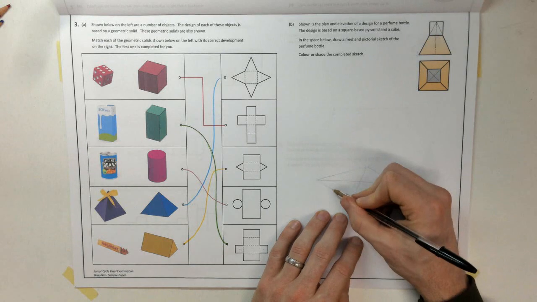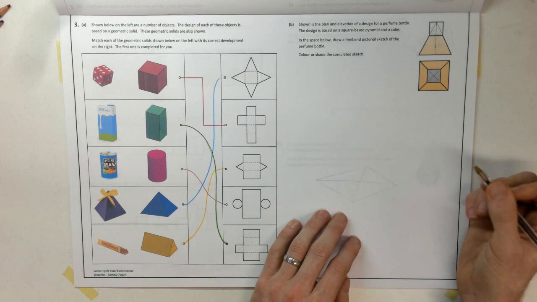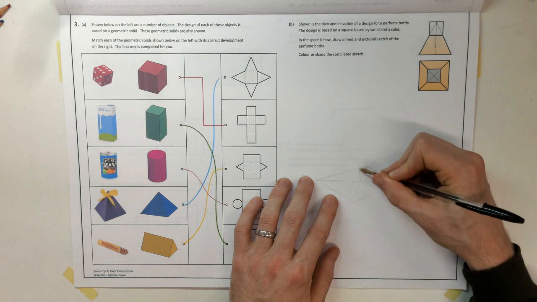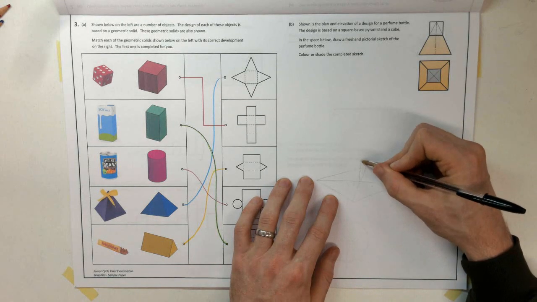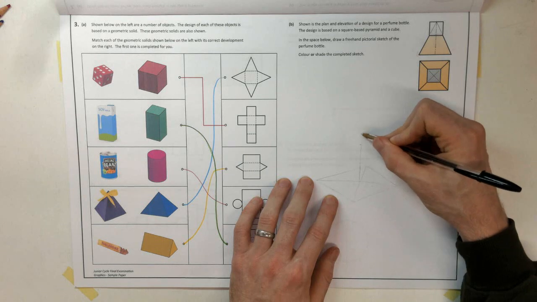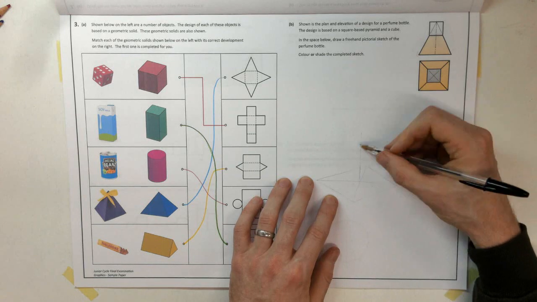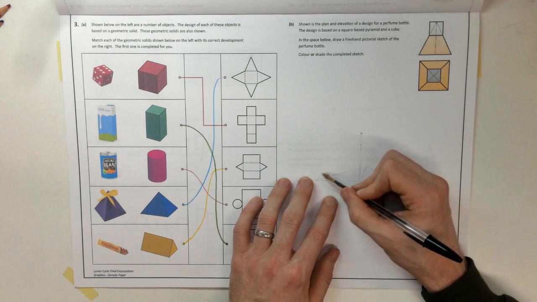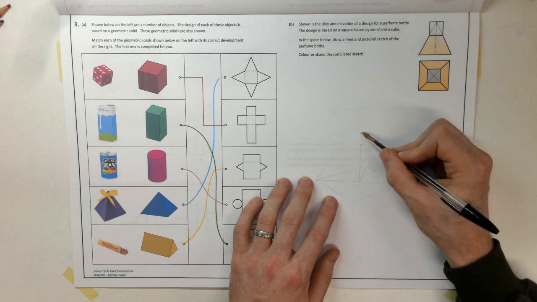So that distance will be what I'm basing it off of. So I'm going up 1 unit, 2 units and a half unit. So that's going to be the apex of my pyramid. I'll just draw that lightly for now.